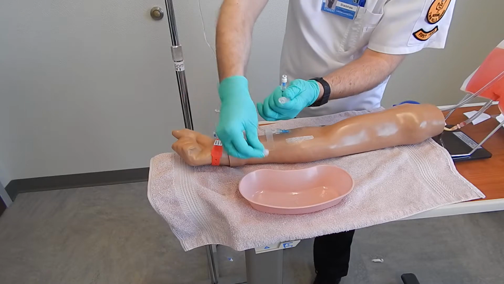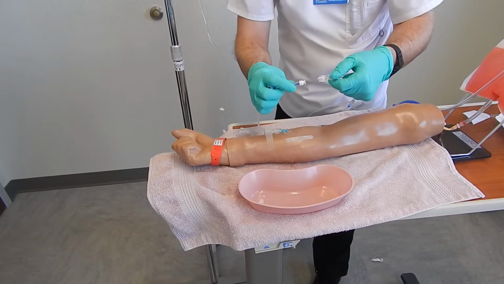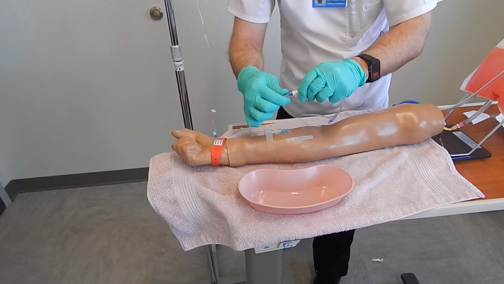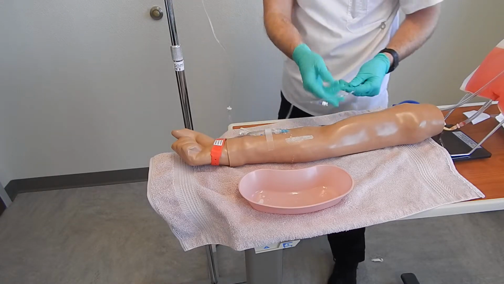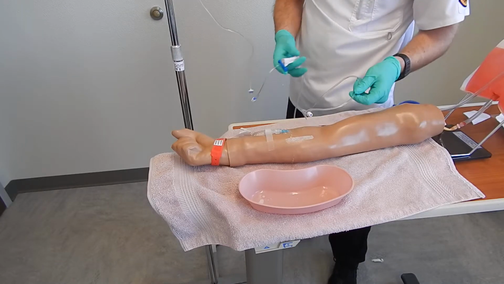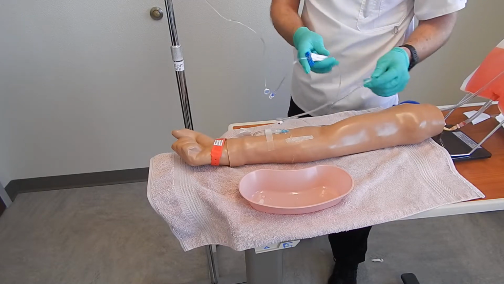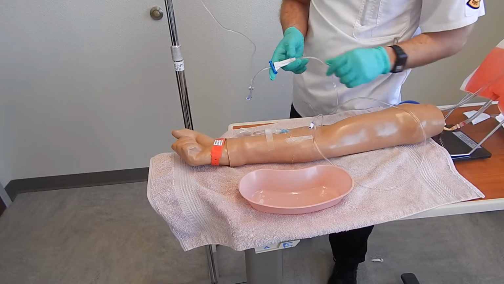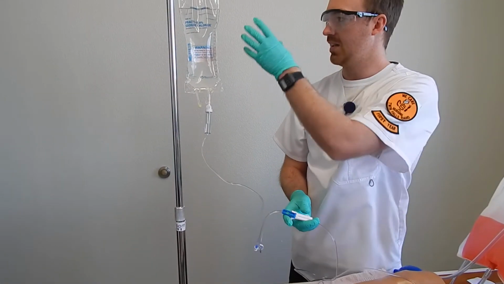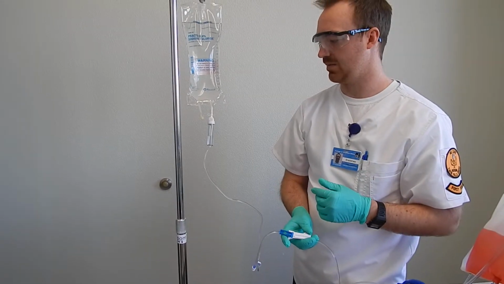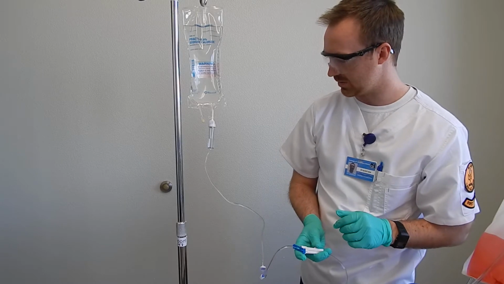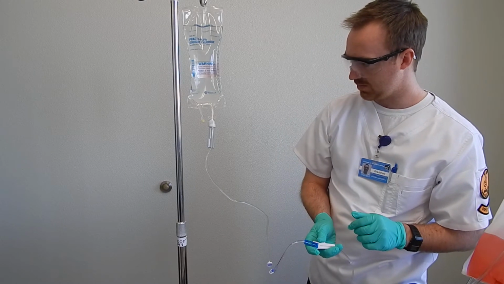Break this off the rest of the way. And go ahead and attach that, being careful not to touch the sides. And then I'll open this up. So I've done my med calculation for 31 drops a minute to get my bag to flow in over 8 hours. So I'll go ahead and set my drip rate.